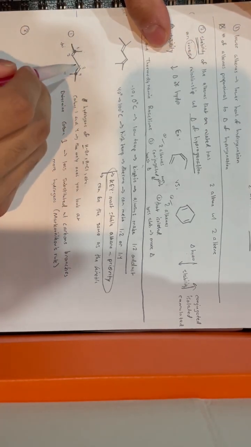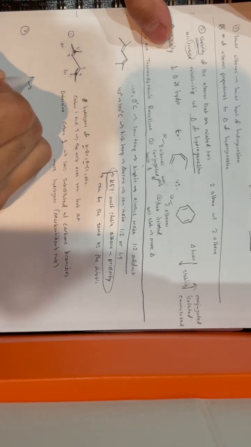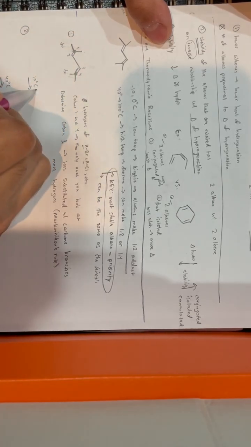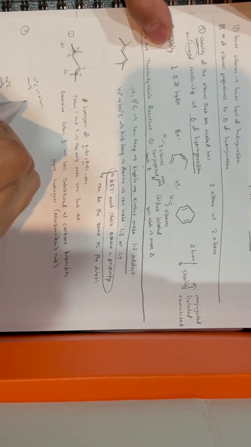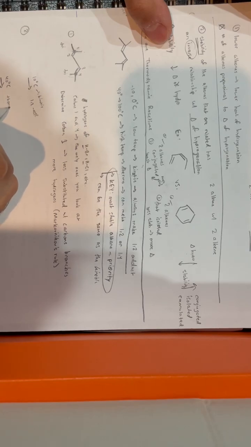Step 2, okay? Once you've numbered your carbons, determine what 10 degrees Celsius or 40 degrees Celsius means, right? You know that this is kinetic, meaning I'm going to do the 1,2 addition. This is going to be the thermo because it's a higher temperature. That could be either 1,2 or 1,4, but the key, remember, most stable alkene.